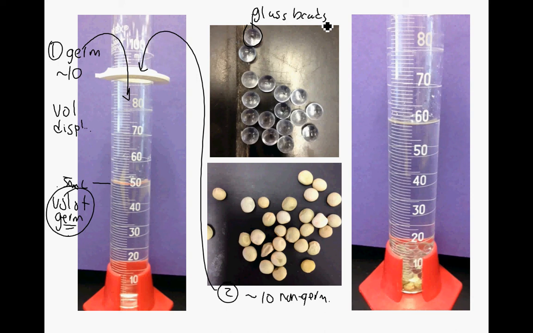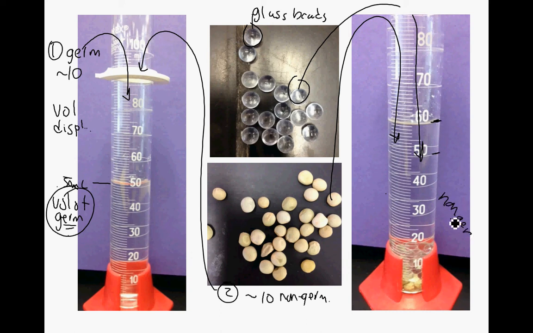So what you're going to do is, on the right here, I've put these non-germinated seeds into the graduated cylinder, and then I put enough glass beads in here to make that volume. So I started here, and to make this volume of the non-germinated equal to the volume of the germinated. If you didn't follow that, go back and rewind and do that again.